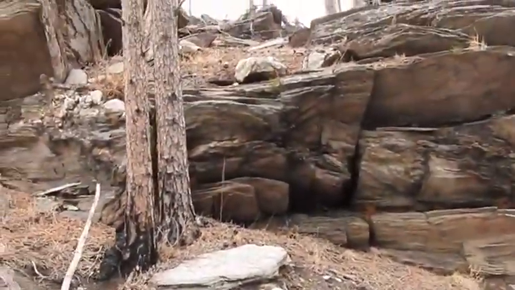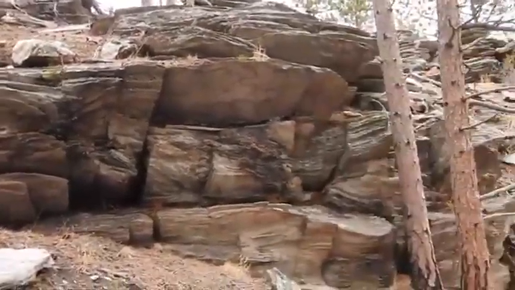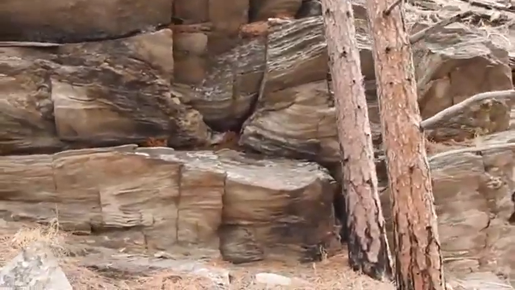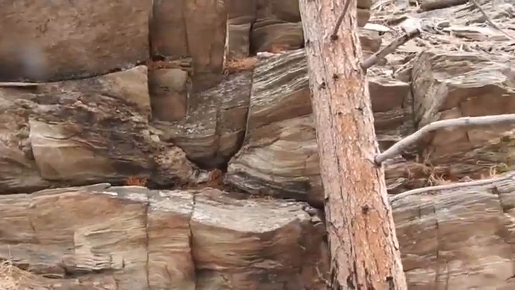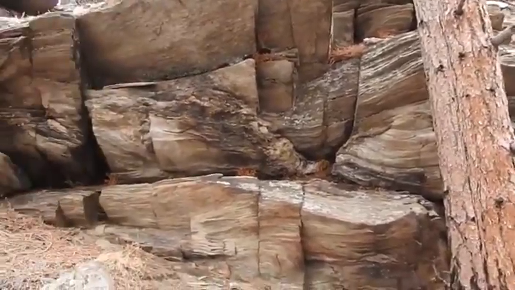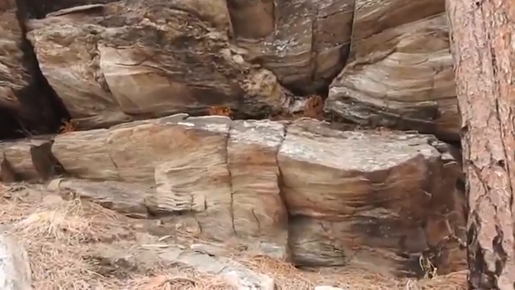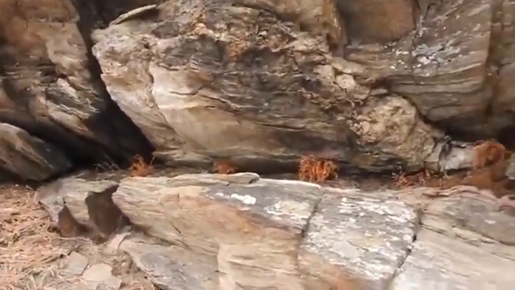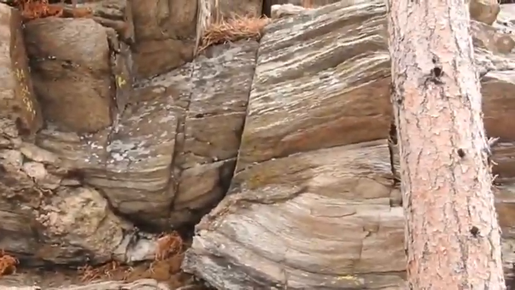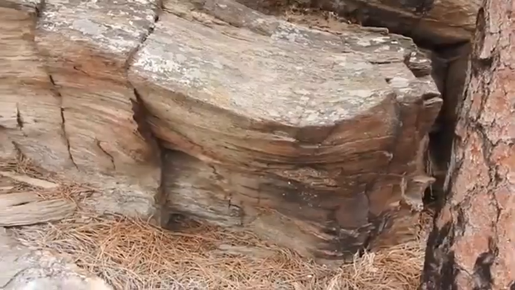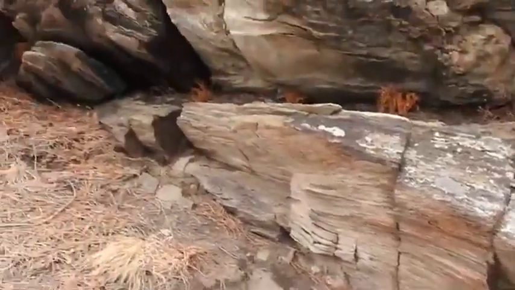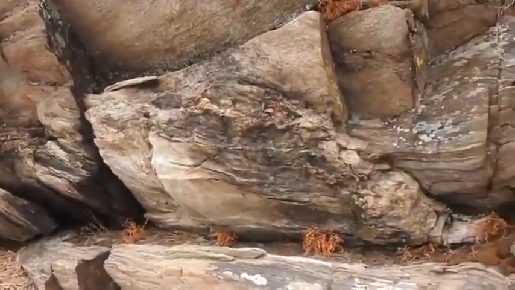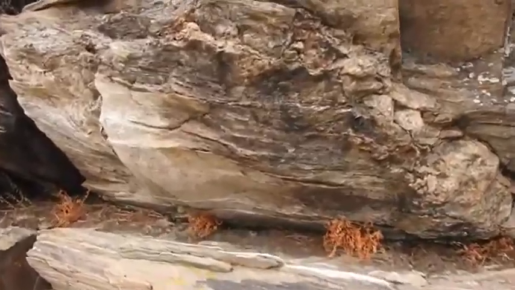Now let's look at this. This here does not even look petrified either. It's on an angled side that's kind of not exposed to the weather. This is what the tree does.